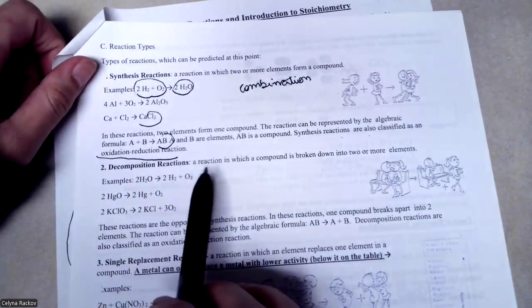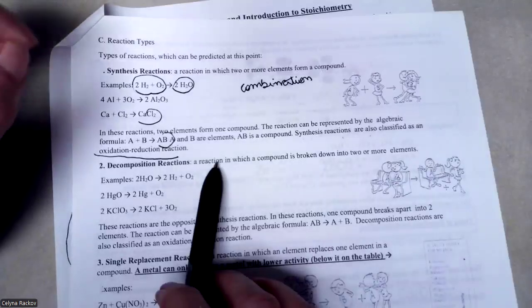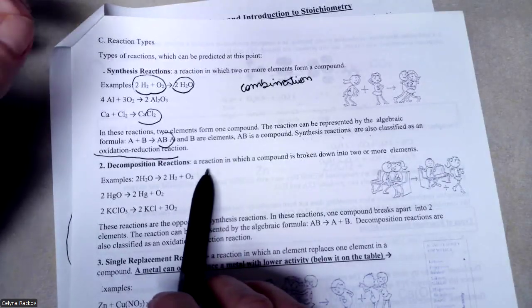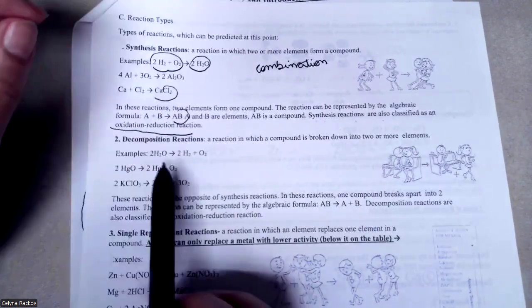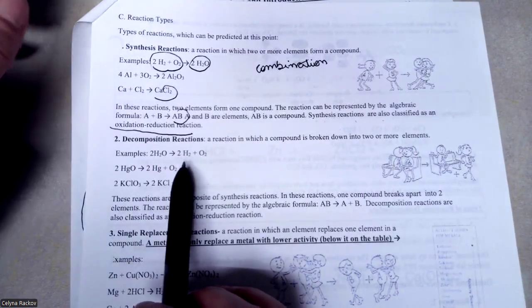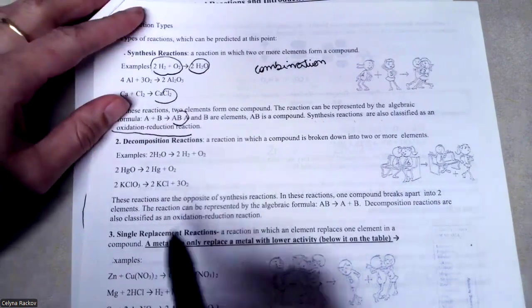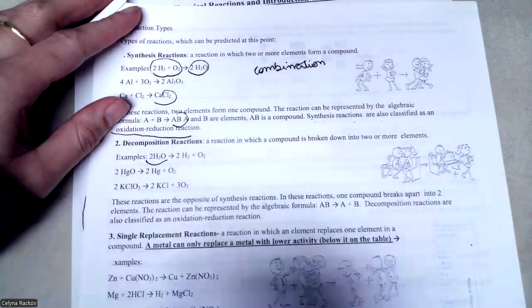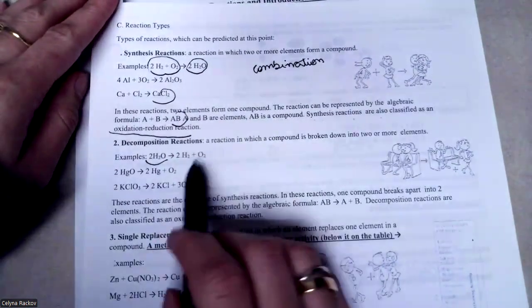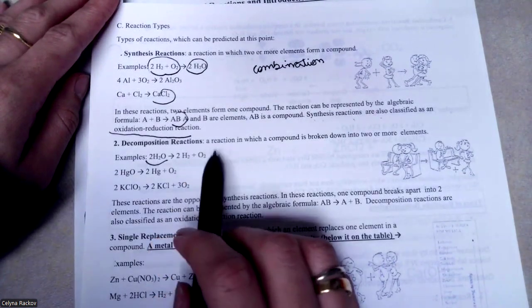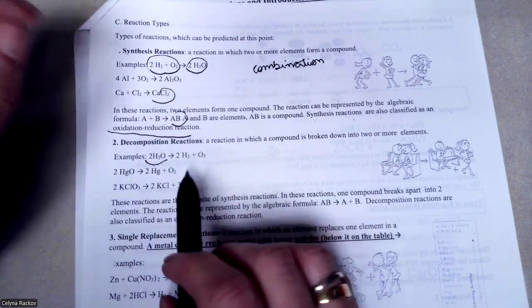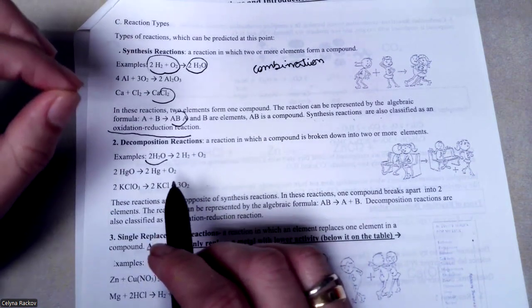The decomposition reactions are the opposite of combinations. In decomposition reactions, you have one compound that's broken down into 2 or more elements. For example, here you had initially water, right? That was broken into hydrogen and oxygen. Decomposition is the opposite of synthesis.